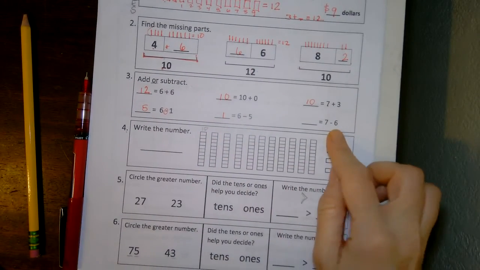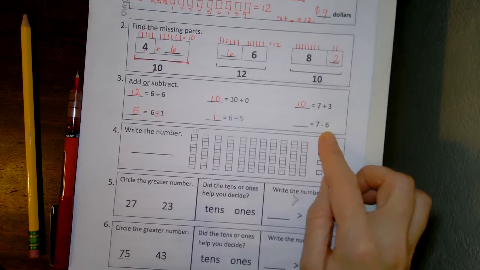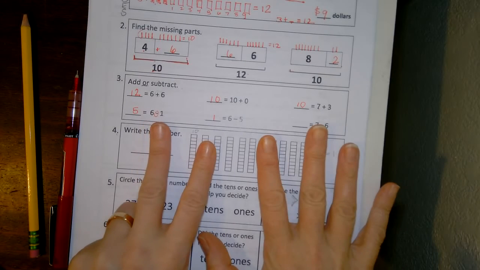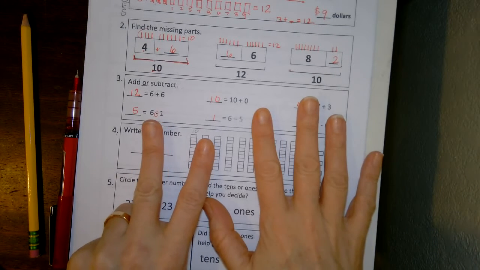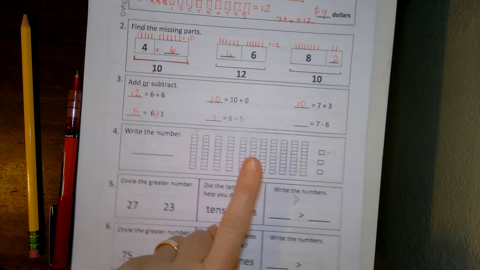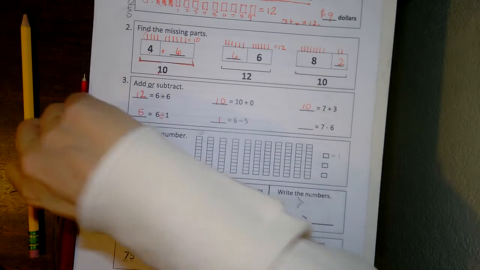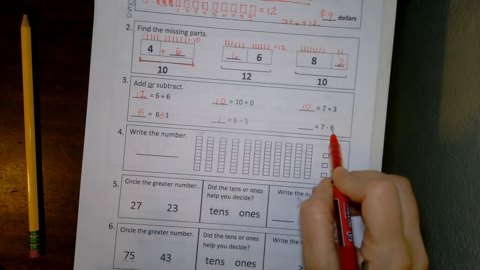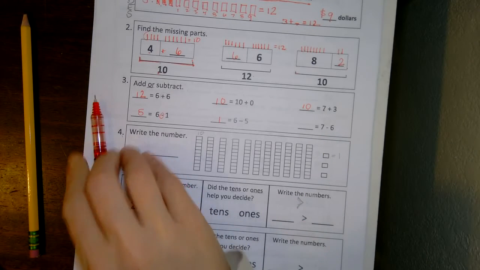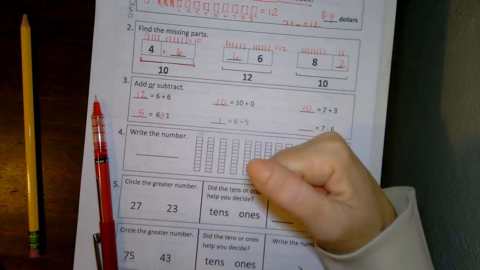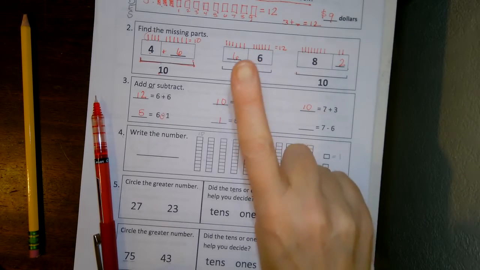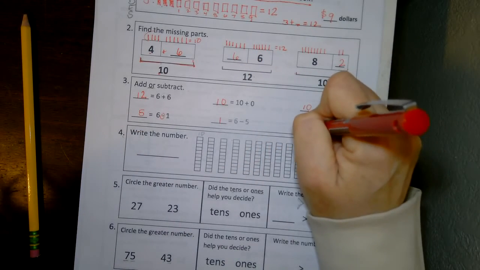Now another strategy I'm going to show you, and I'm not sure if you practice this one very much at all, but when I've got 7 minus 6, I can do it with my fingers. I can take away 1, 2, 3, 4, 5, 6, so that I would have 1 left. Or I start with my lower number, and I count on up to my bigger number. So I would start at 6 and I would say 6, 7. Oh, and I made it to 7 already, and that was one finger. So that would be 1.